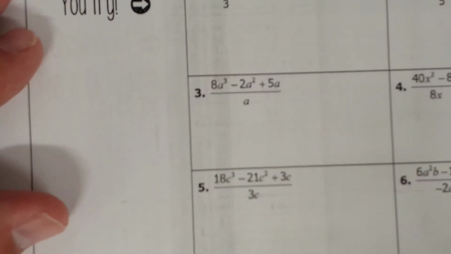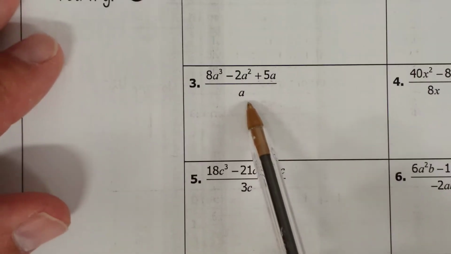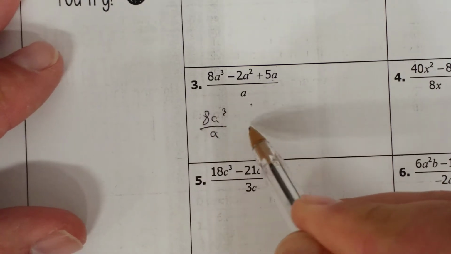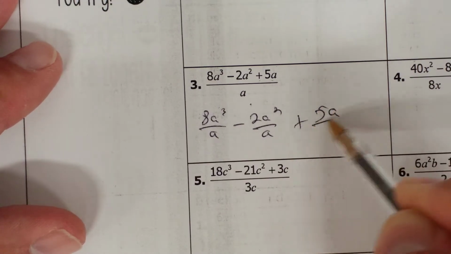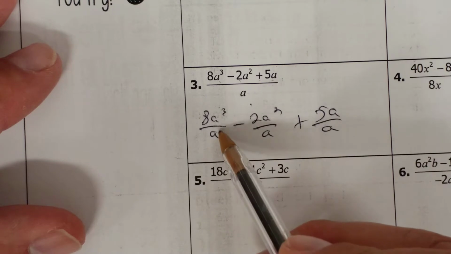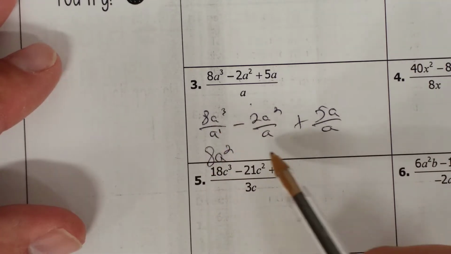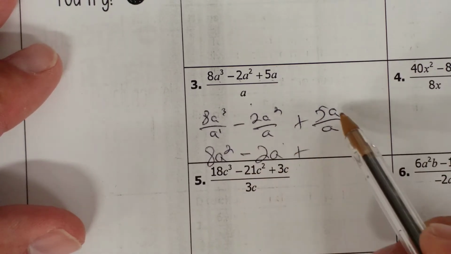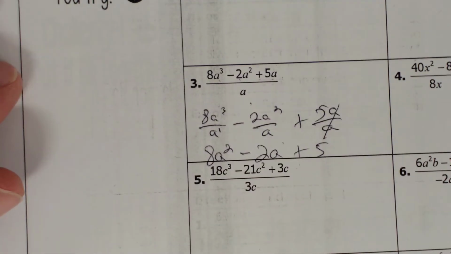Okay, let's look at number 3. I'm just dividing by a. So I'm going to do 8a to the 3rd over a minus 2a squared over a plus 5a over a, and then just divide each one of those by a. Remember the a has a 1 on it, so here I'm going to be left with 8a to the 2nd, subtracting the exponents, minus 2a to the 1st, plus, and here these a's divide to be 1, so I'm just left with 5. Okay?